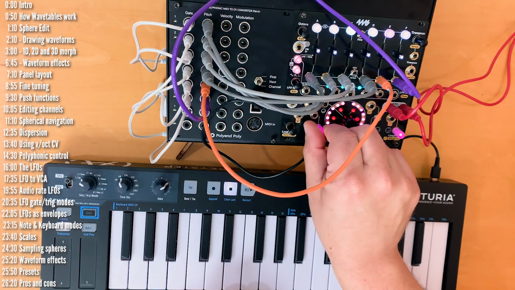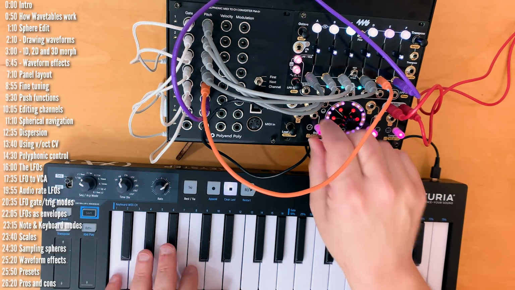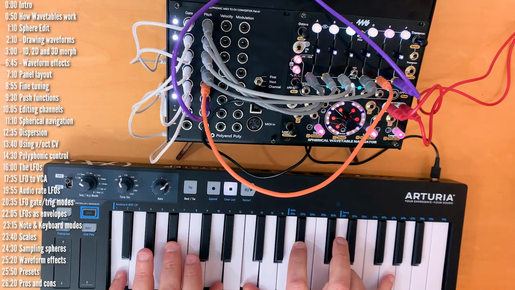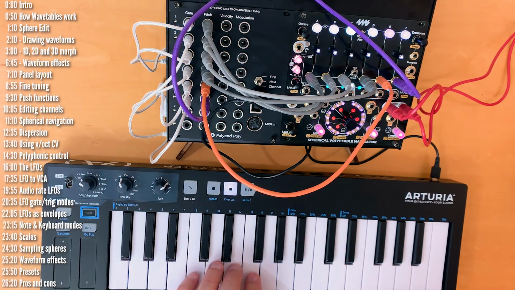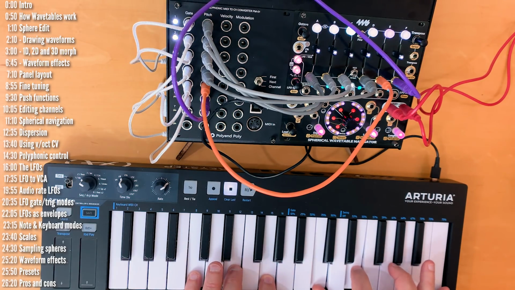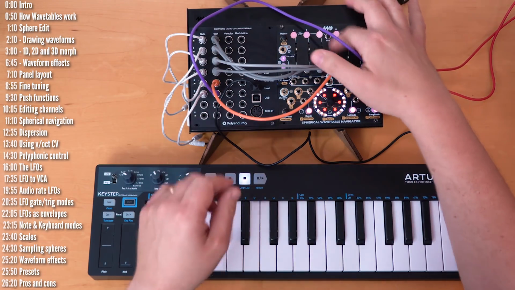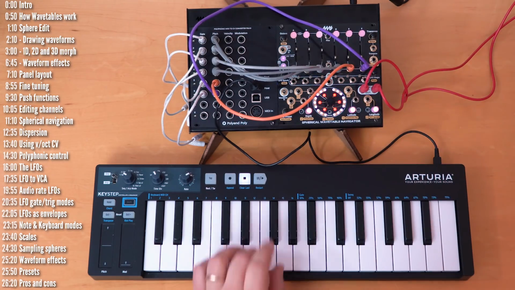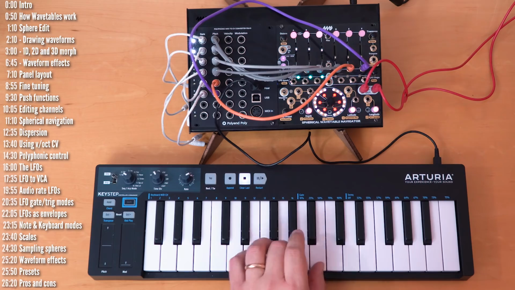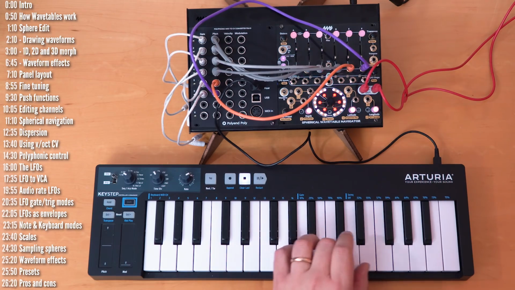Right now we're not applying modulation to any of the VCAs of any of the oscillators. Let's try the VCA envelopes, but with fewer channels. This is note mode where I'm triggering the LFOs as VCA envelopes.